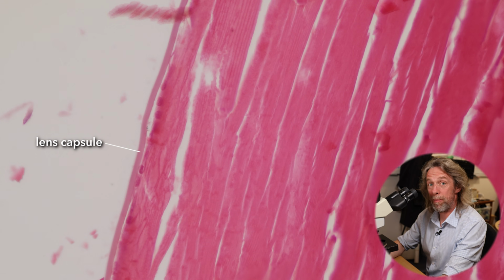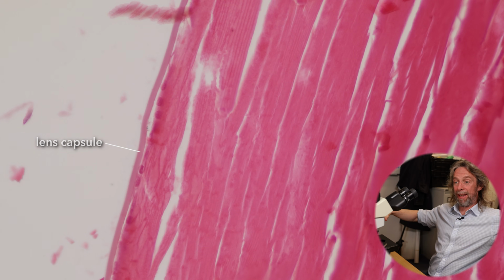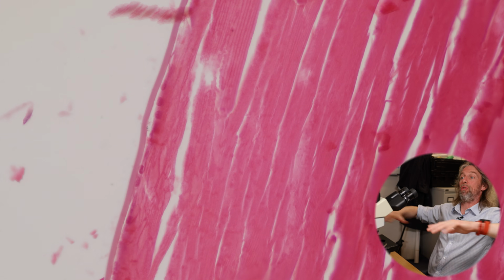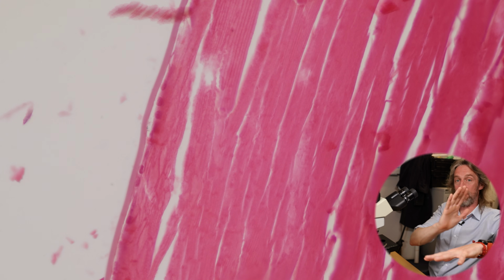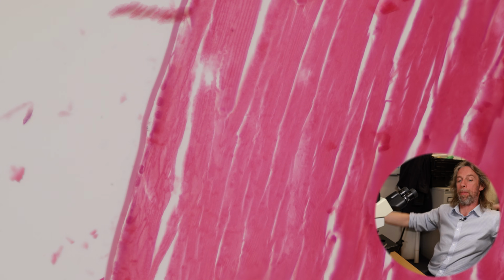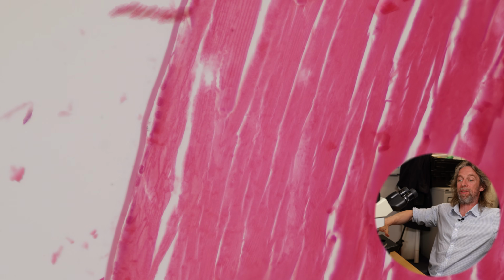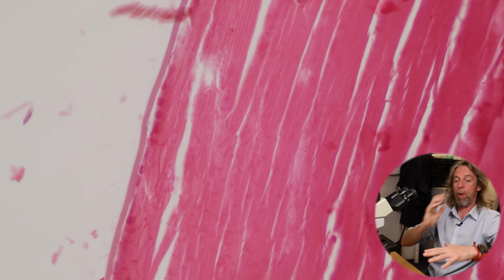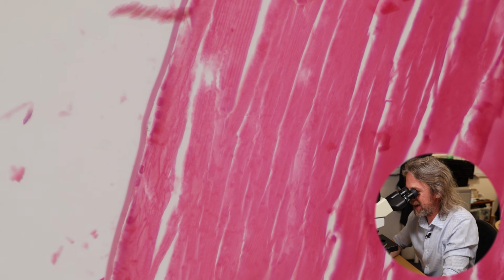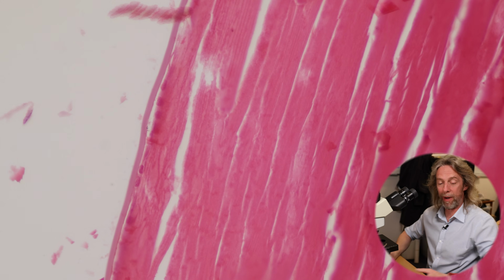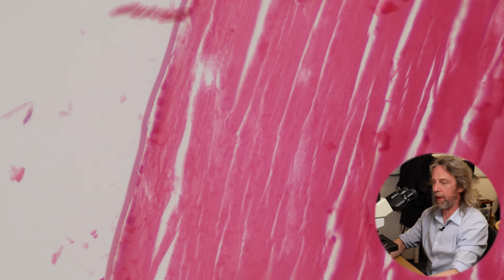But it's actually a basement membrane. A basement membrane is a connective tissue sheet that epithelial cells stick to, and that's how you make your epithelium. The basement membrane's on the outside. Usually the basement membrane's on the inside and the cells stick up from it, right? So we've got the capsule of the lens, and I think it's the thickest basement membrane in the body because they're usually super thin.